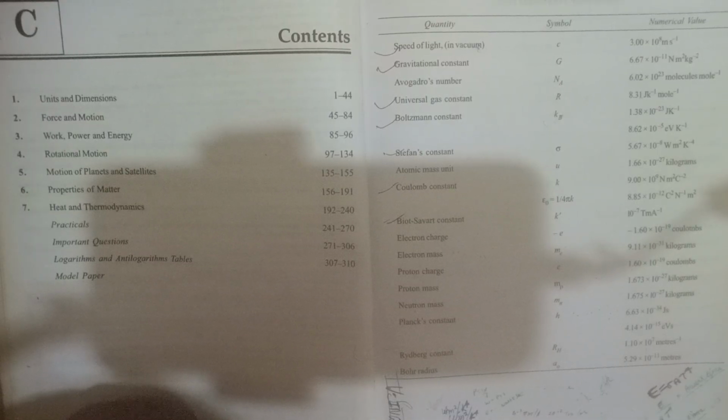Atomic mass unit, small u, is equal to 1.66 × 10^-27 kilogram. Coulomb constant, denoted by symbol small k, its numerical value is 9.00 × 10^9 Newton meter square per Coulomb square. Epsilon naught is equal to 1 upon 4 pi k. Its numerical value is 8.85 × 10^-12 Coulomb square per Newton meter square.